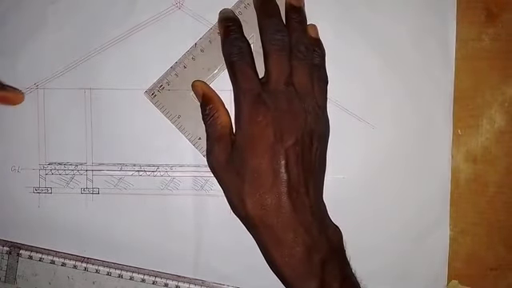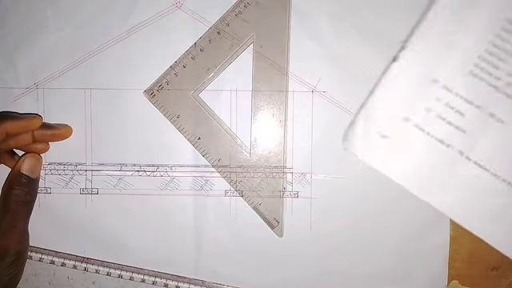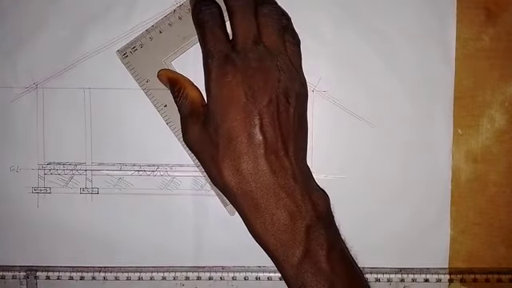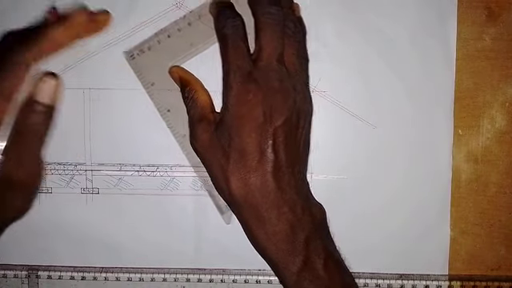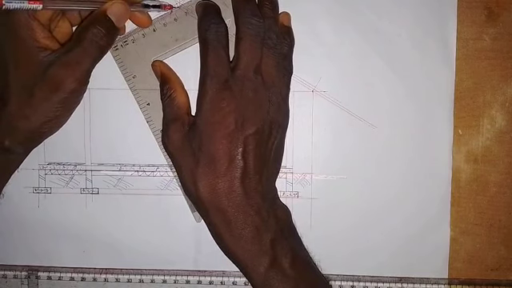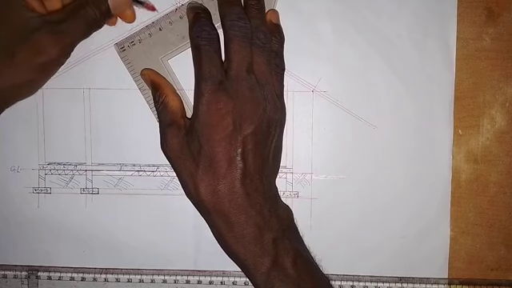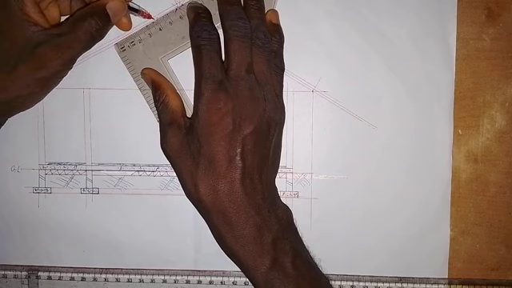Alright, so now for the purlin, so we set them. If I look at what we have here, they give us 1000 centers. So 1000 by 50, that would be 20. So I will take 20 millimeters from here. So this is 20. Okay, then I will take 2 millimeters again. So this is 2 millimeters.